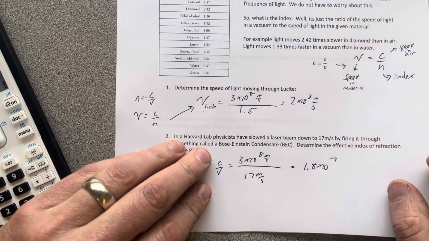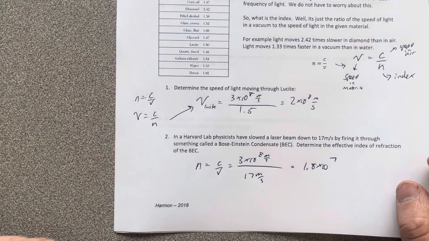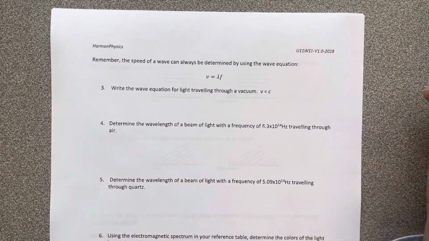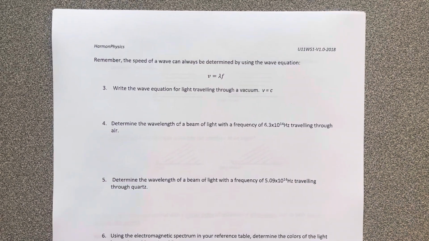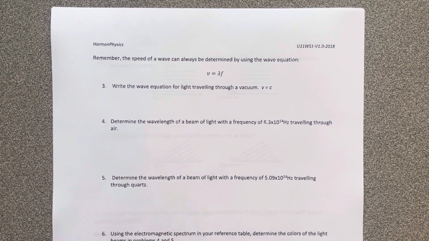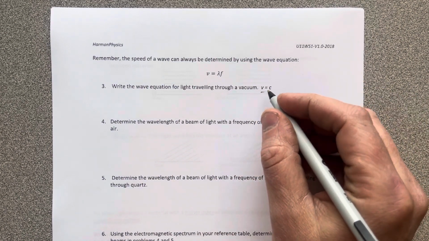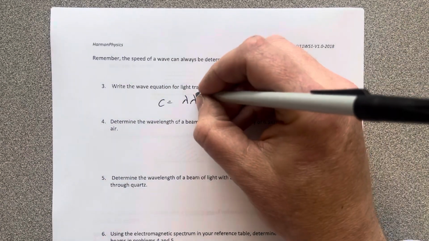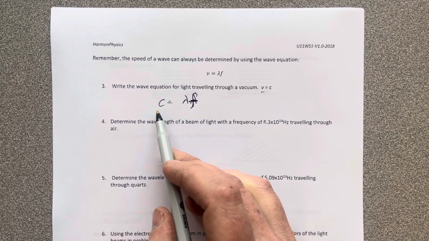So the speed of light is a constant, though it moves at different speeds in different materials. We kind of put it together with the wave equation, right? Speed of wave can always be determined by using the wave equation. V equals lambda F, or F lambda, right? So write the wave equation for light traveling through a vacuum. So V equals C. So C equals lambda times frequency. Right, so we regularly have to convert between wavelength and frequency, and as long as we know the speed, we can do that.